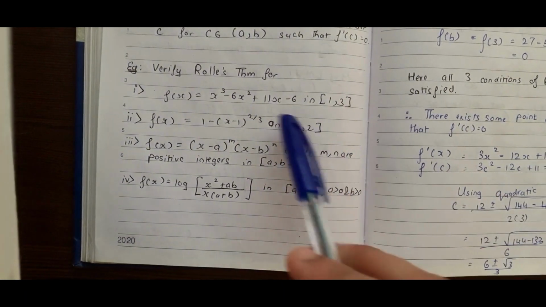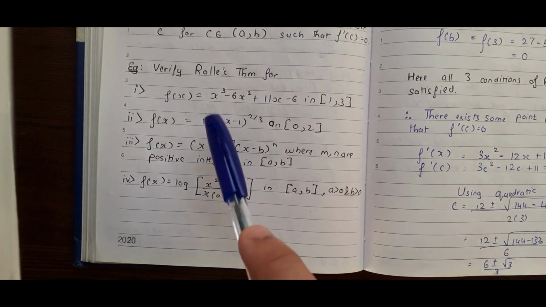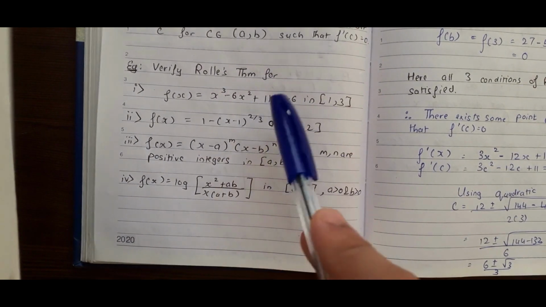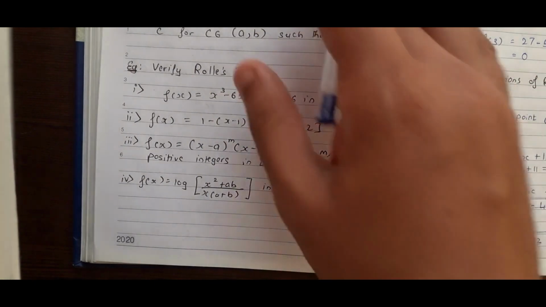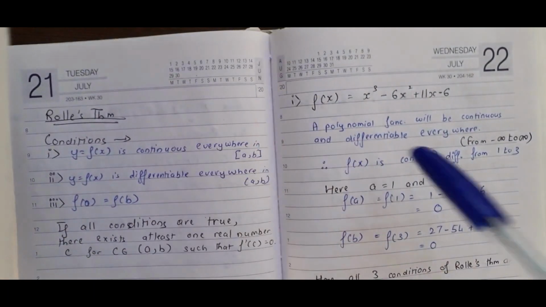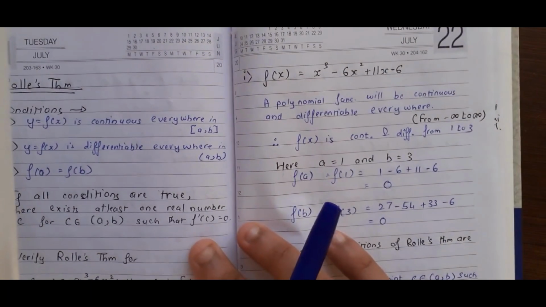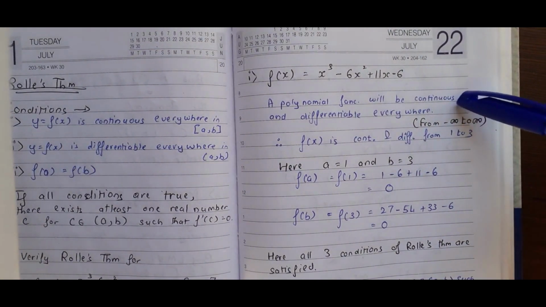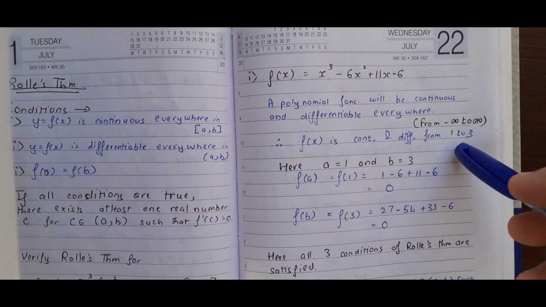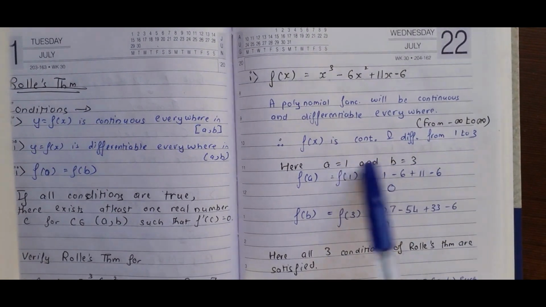So taking a few questions. Verify Rolle's theorem for x cube minus 6x square plus 11x minus 6 in [1, 3]. Again, this is a polynomial question. A polynomial function is continuous and differentiable everywhere, so it's continuous and differentiable from 1 to 3. Here a is 1, b is 3.